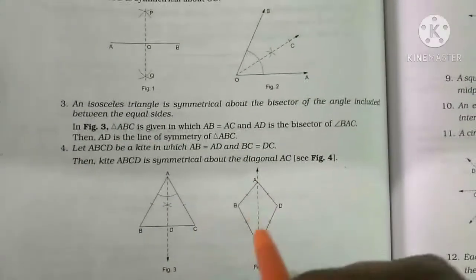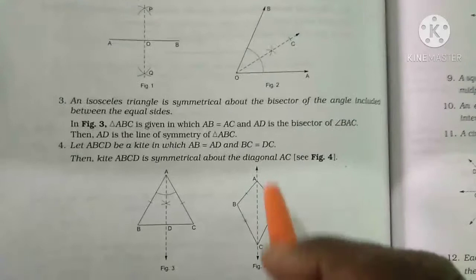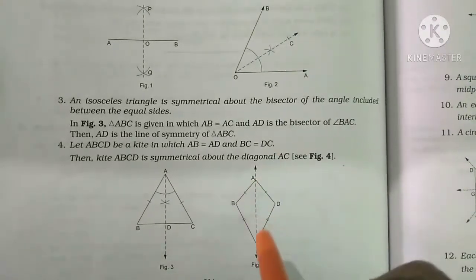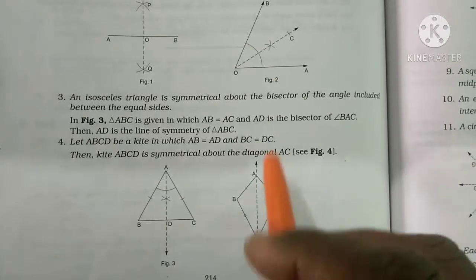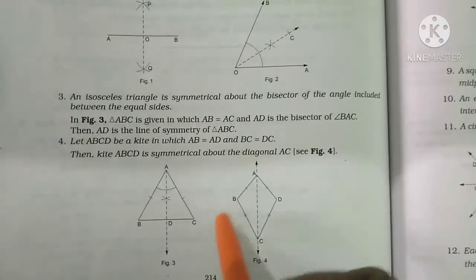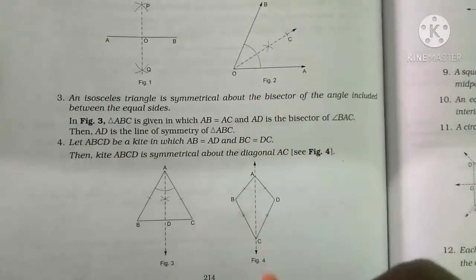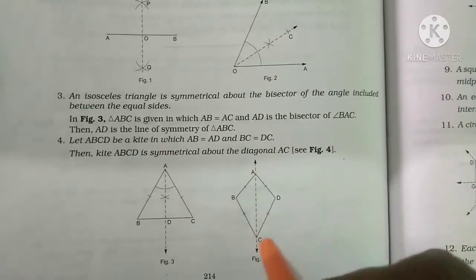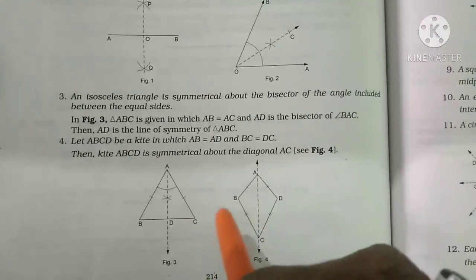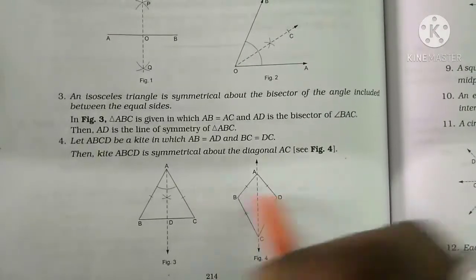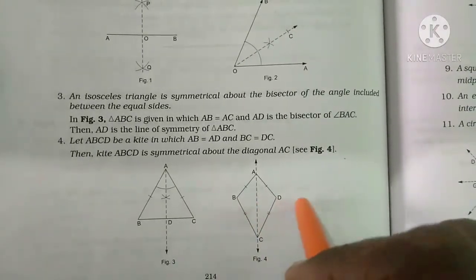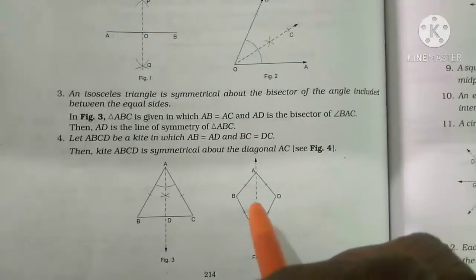In the same way we can consider the case of a kite. This is the kite. So the line of symmetry of the kite is vertical, because this vertical line will divide the entire figure into equal parts. If you take the line of symmetry horizontally, which is passing through BD, then the two halves will not be equal.